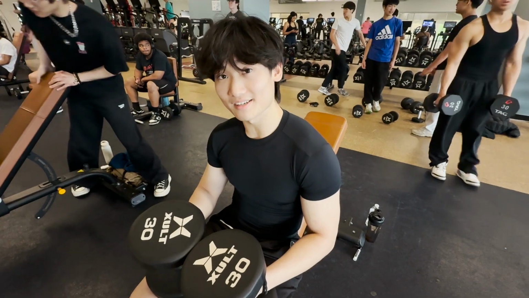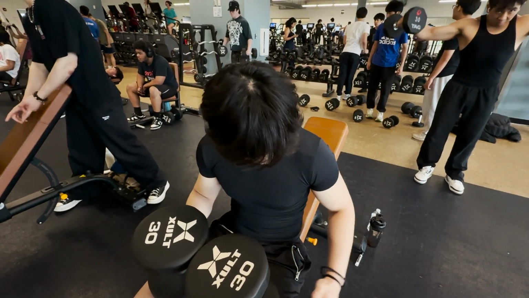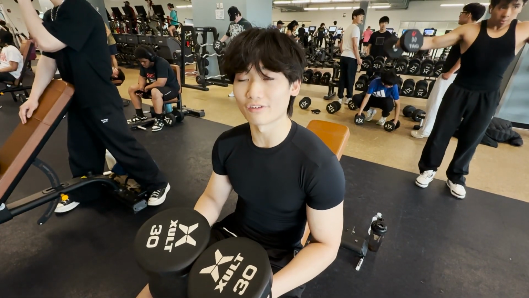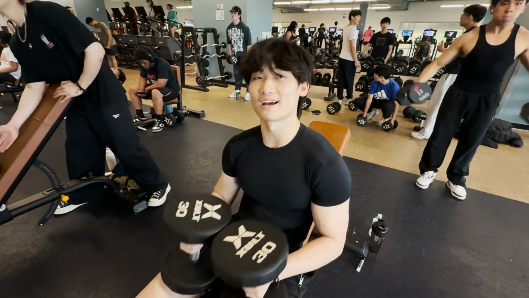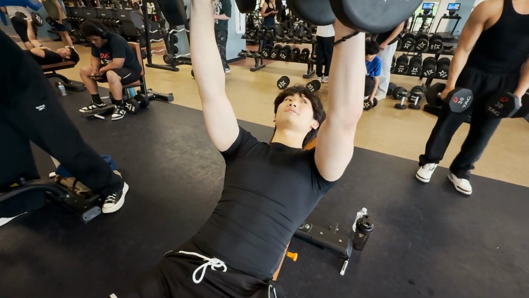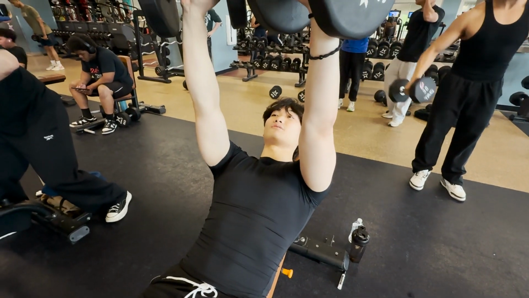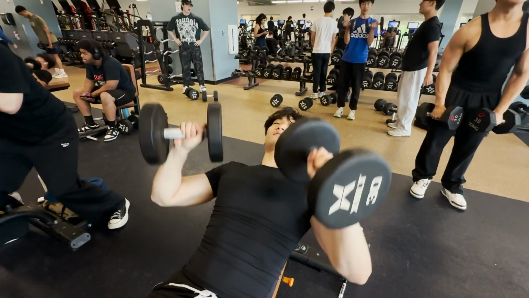Alright, so for incline, it's going to focus on your upper chest, your triceps, and your rear delts. What you're going to do is get an incline bench, that's like 30 to 45 degrees, and then you're just going to lay back with the weights. You're going to push up slowly, hold it for a little bit, and go back all the way down. You do that until you can't anymore, for at least 8 times, just like that.